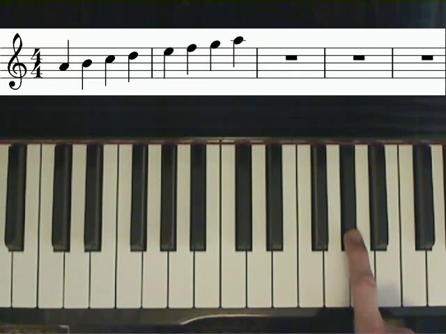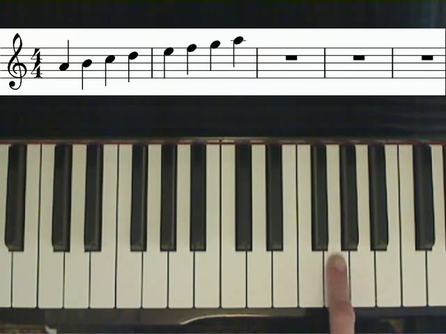So this 7th degree cannot be considered as a leading tone, because the main trait of the leading tone is to be a half tone away from the tonic.